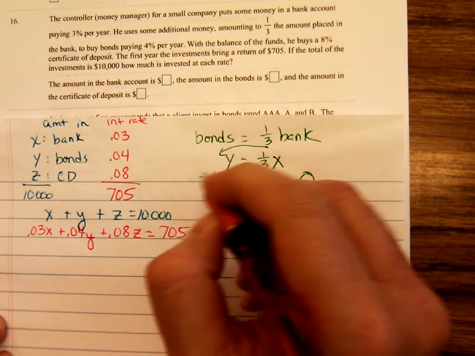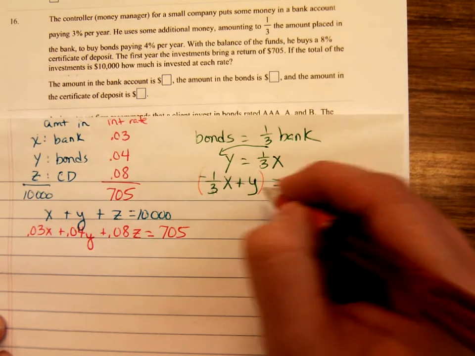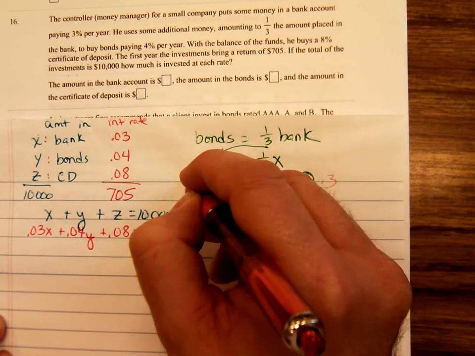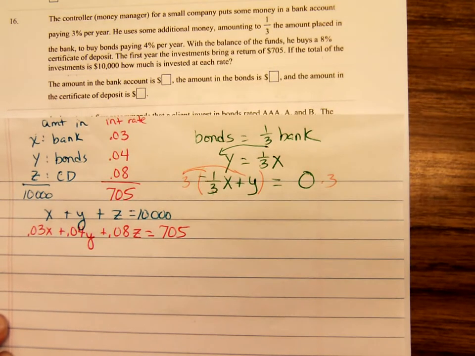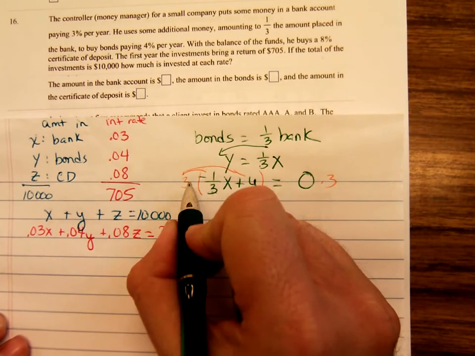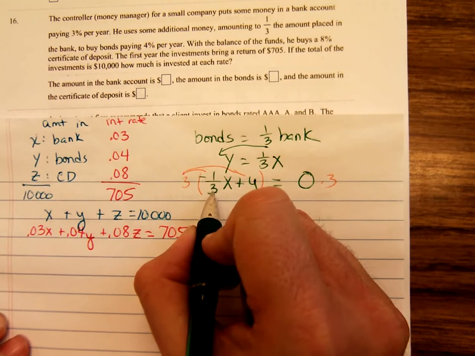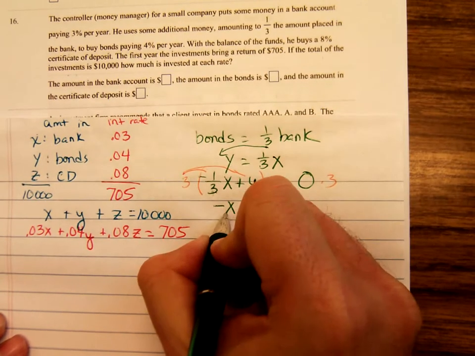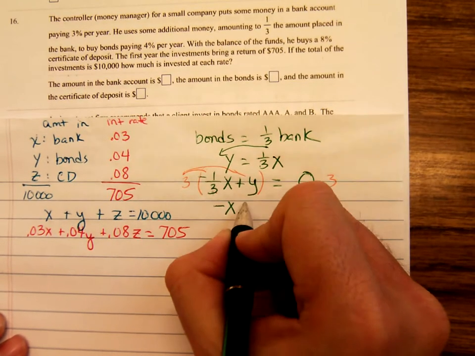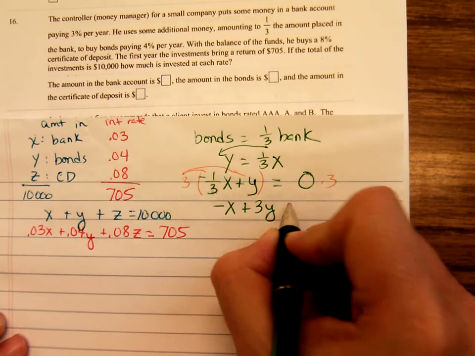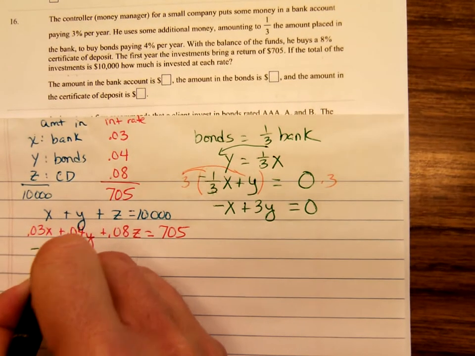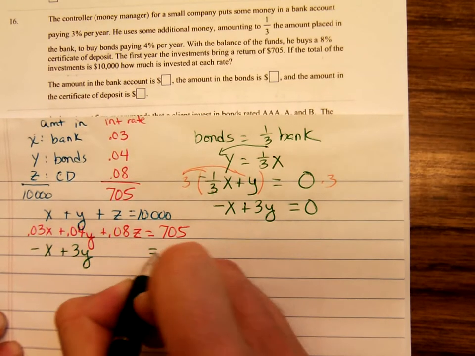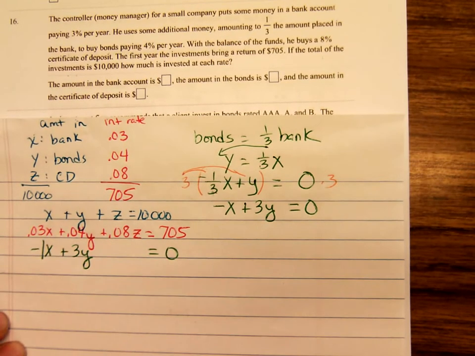This is just my preference. Notice how the 3's would cross cancel. So we'd have a -x plus 3y equals 0. Remember, that's a -1x.